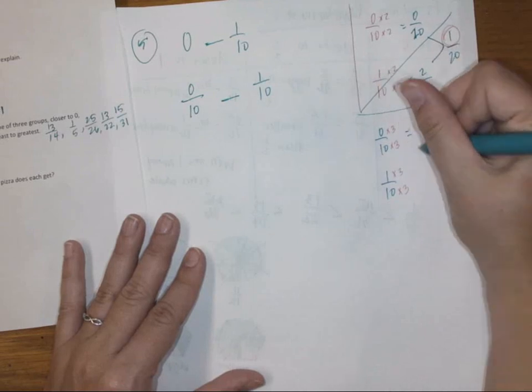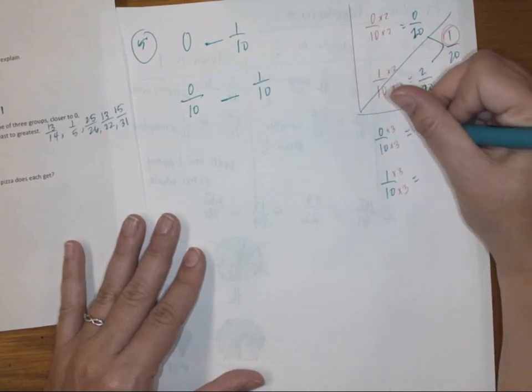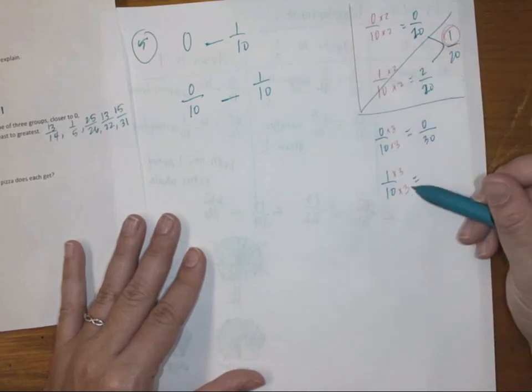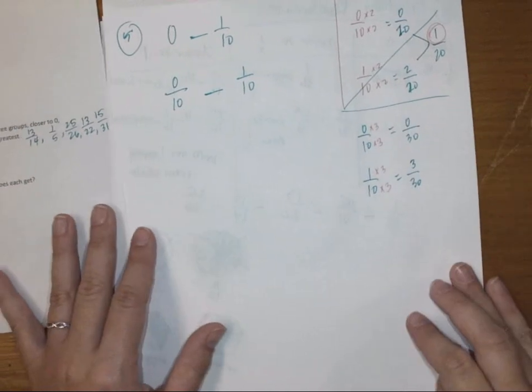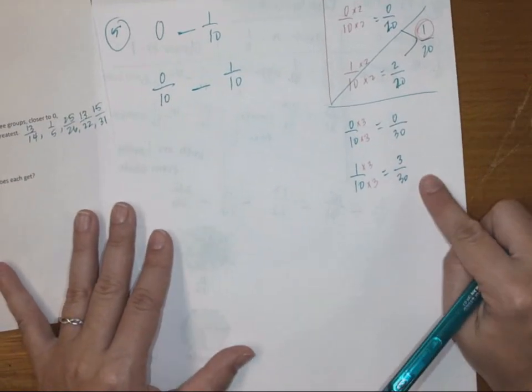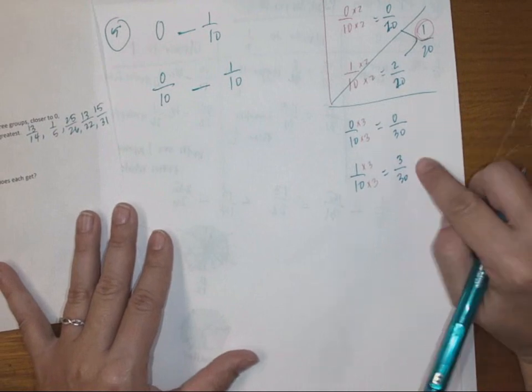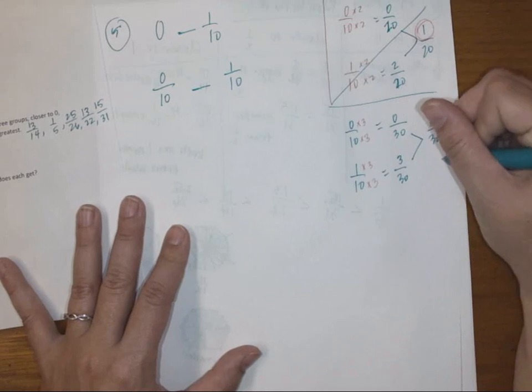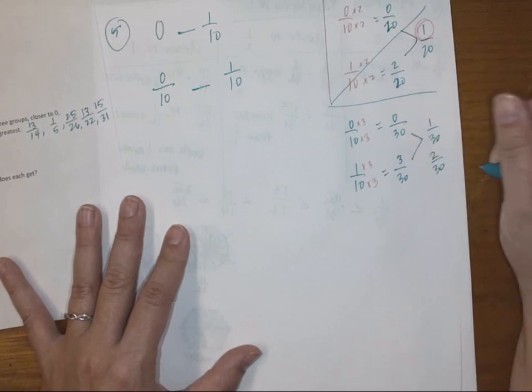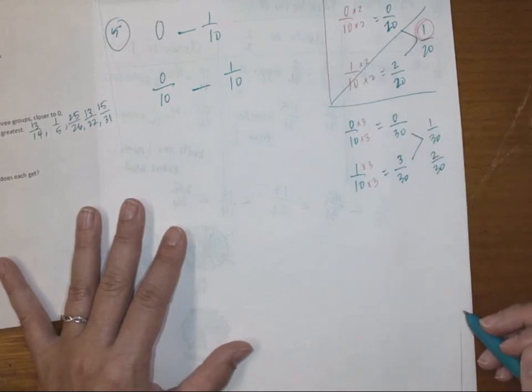So when I multiply them by 3 on bottom and top, I still get 0 out of 30. On the bottom one, I get 3 out of 30. Okay, so I have 2 fractions available here in between 0/30 and 3/30. And the 2 fractions are 1/30 and 2/30. So I can pick either one of those.